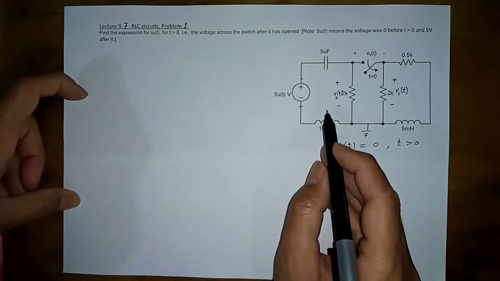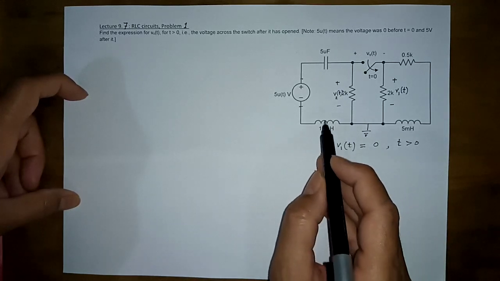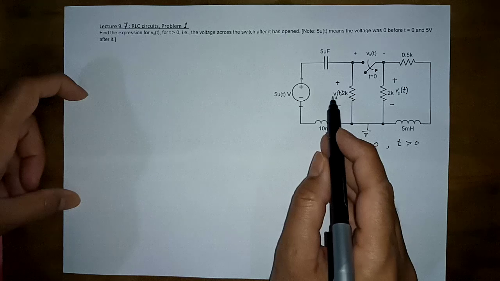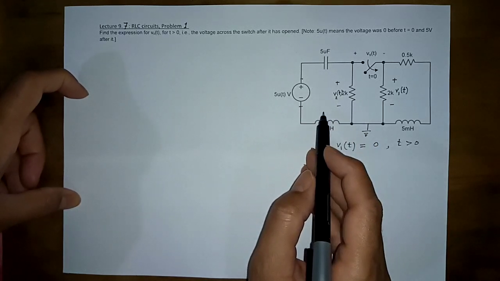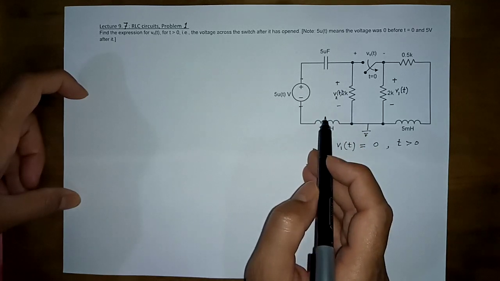Now the question is, what is V2(t)? And this is not going to be this simple. Why? Because a source is coming in action in this circuit. So we are going to solve it in a proper way. Now look at this circuit. This is a series RLC circuit.